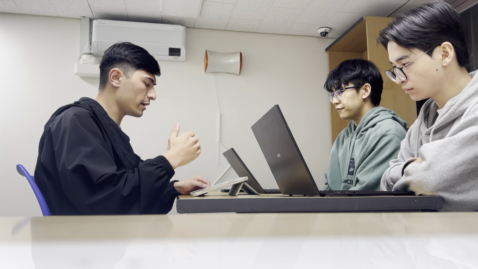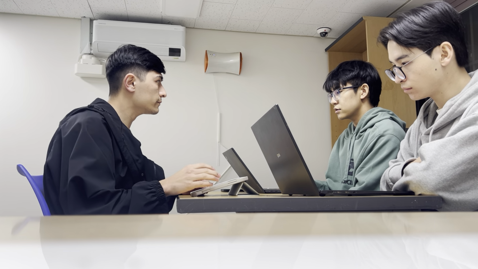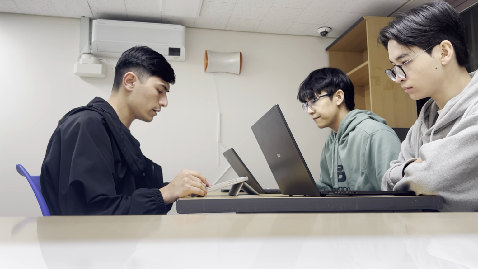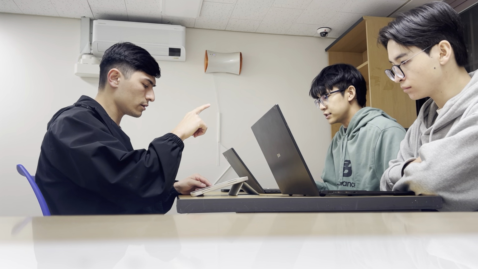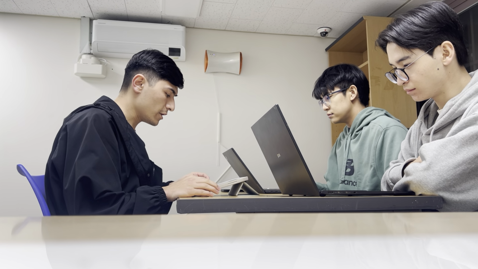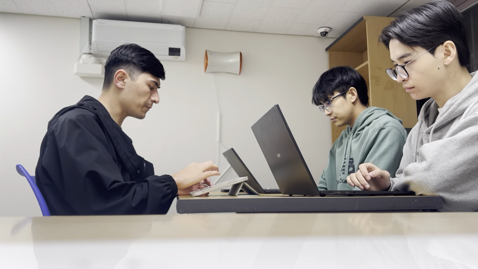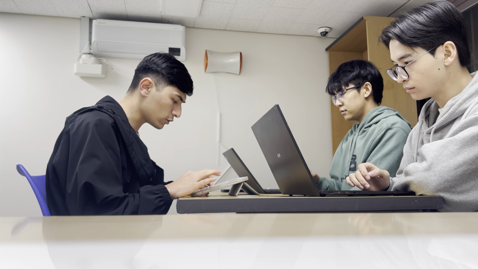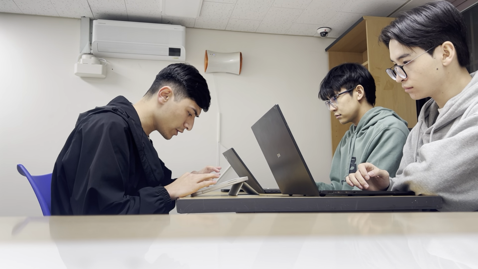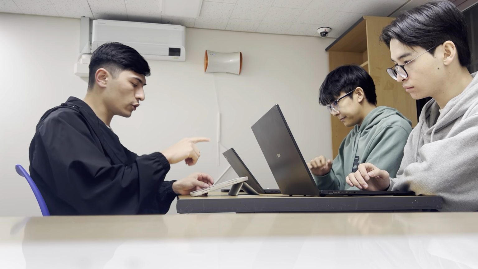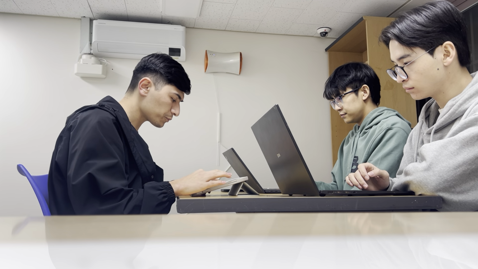Is the first number the rows? I guess the first number is the rows. Okay, sorry for the misunderstanding. In the example, it's saying 3 rows and 5 columns, so it will go 3 rows, 1, 2, 3, and then 1, 2, 3, 4, 5.